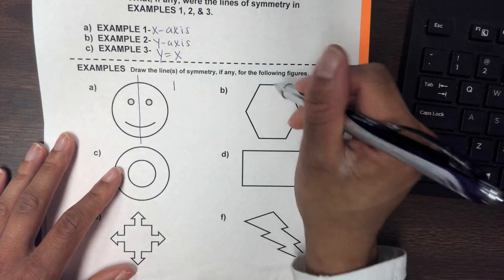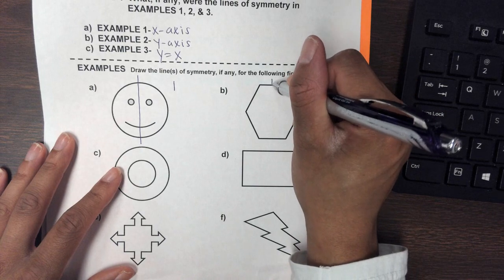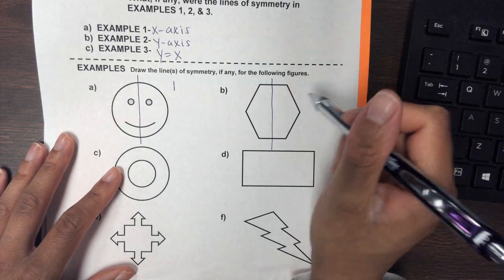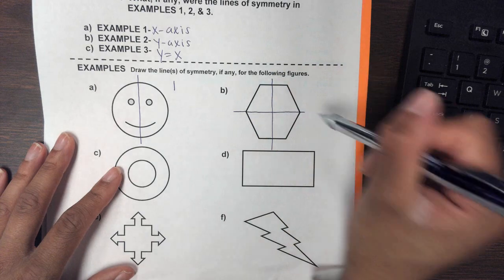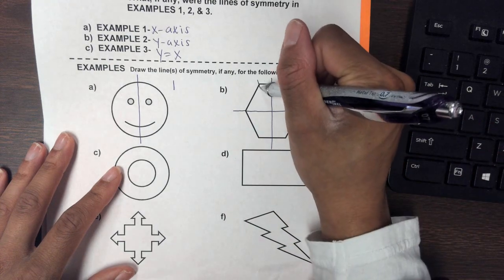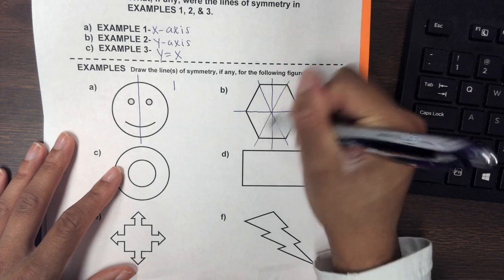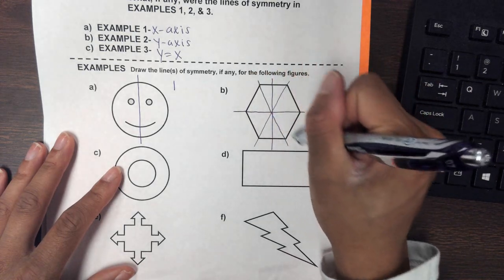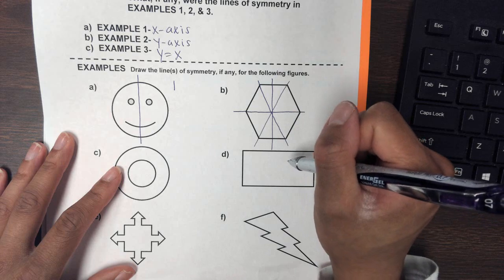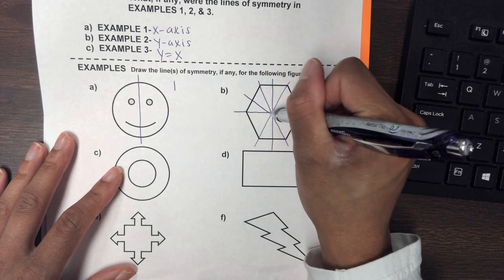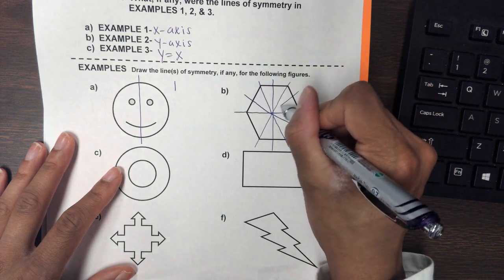What about B? I can obviously go down the middle, and I can go across up and down. I can pretty much connect all my vertices. So that was 1, 2, 3, 4. And then I can also cut in between 5 and 6.